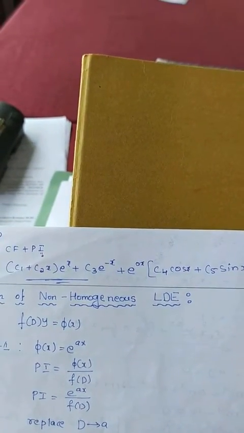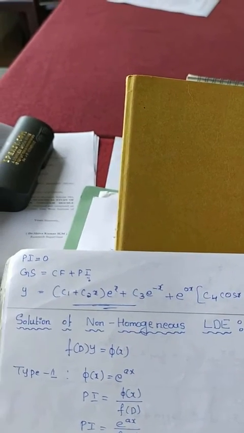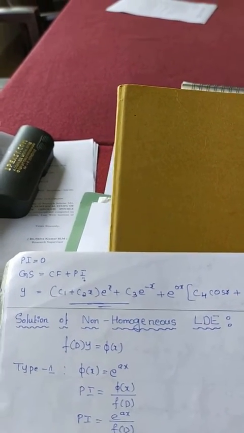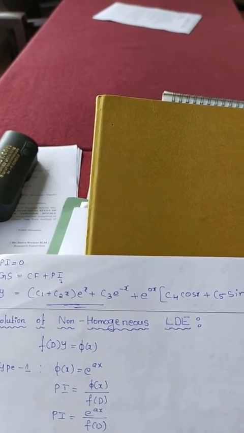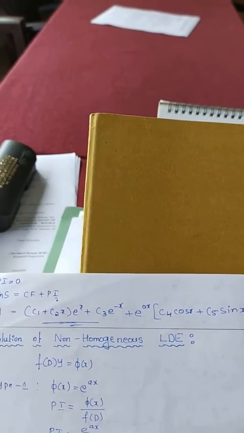Okay, now I think you got the idea about homogeneous equations and the method of finding the complementary function. In the next class, I will explain how to solve non-homogeneous linear differential equations.